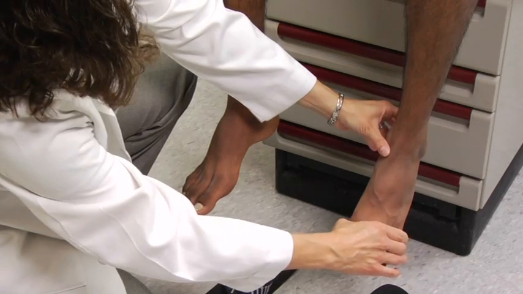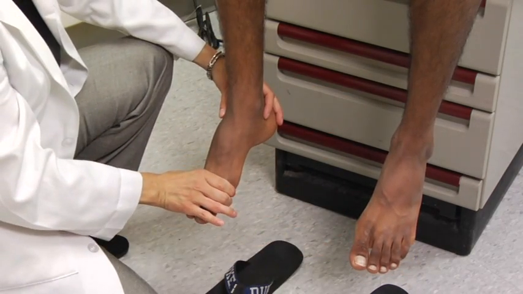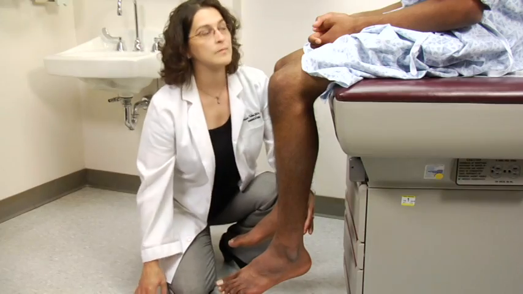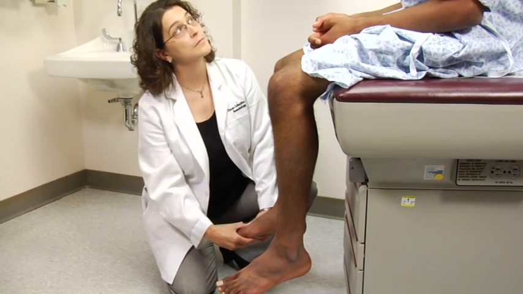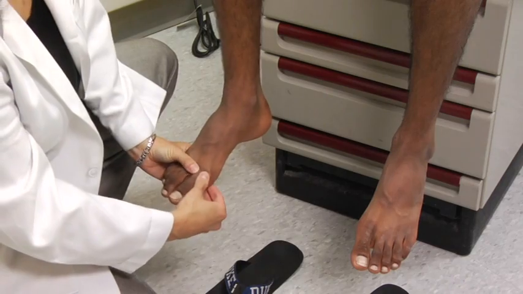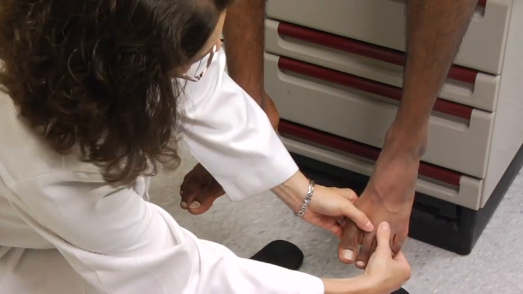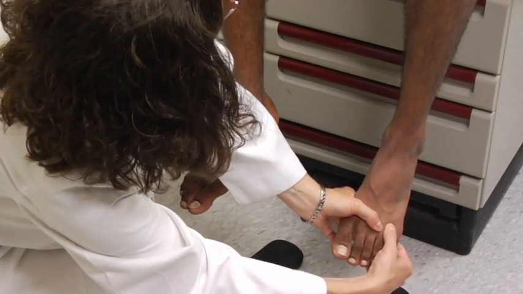Just as in the MCP joints, you can screen for MTP joint pathology by squeezing the MTP joints together laterally. If there is tenderness, just as with the MCP joints, palpate each MTP joint with 4 fingers, 2 on the dorsal and 2 on the plantar surface.